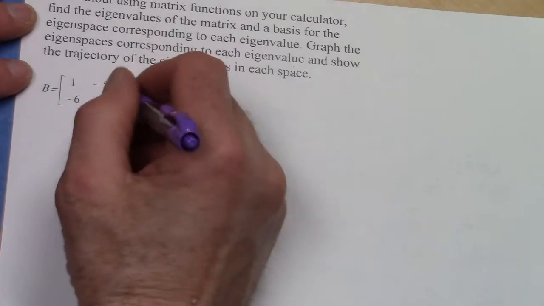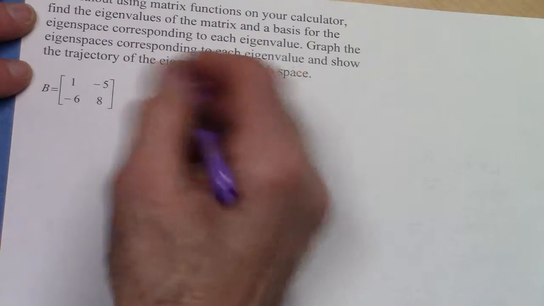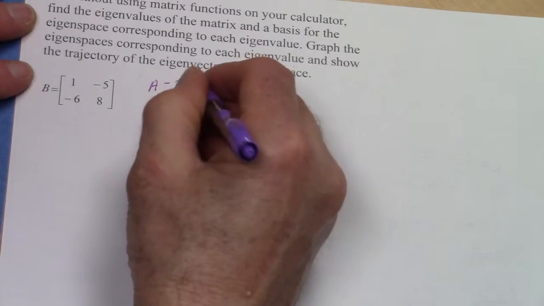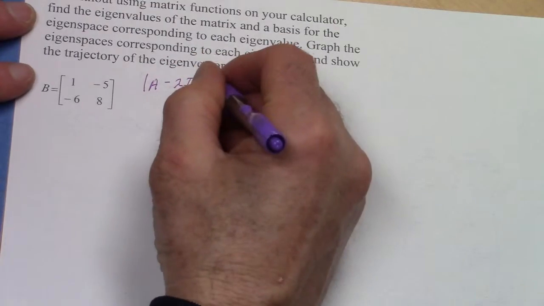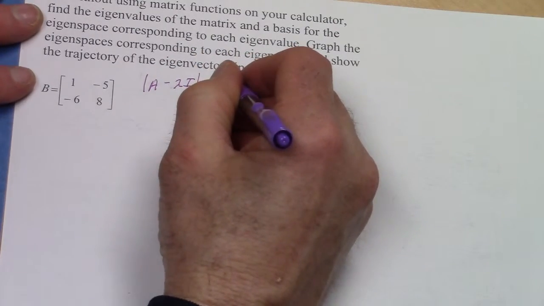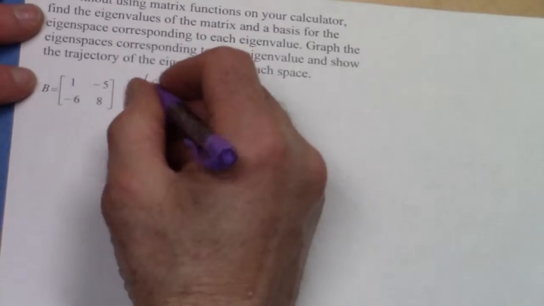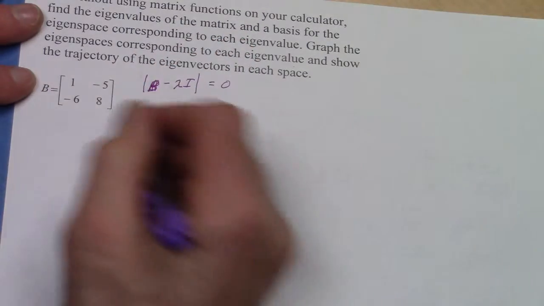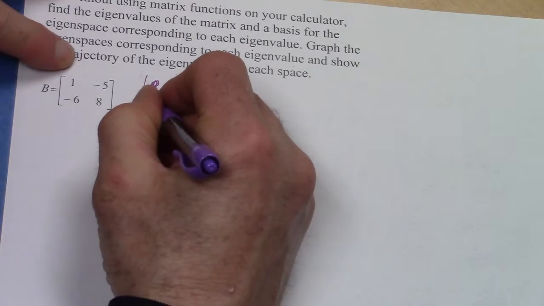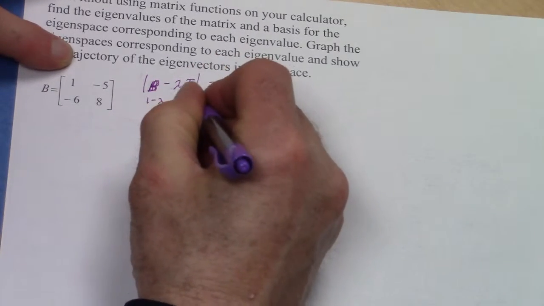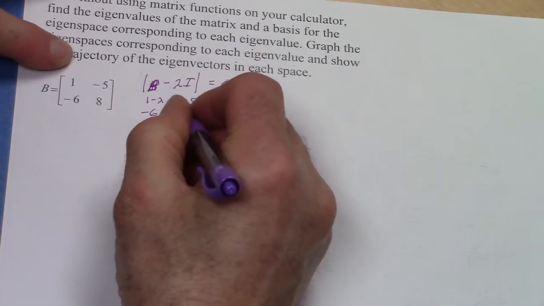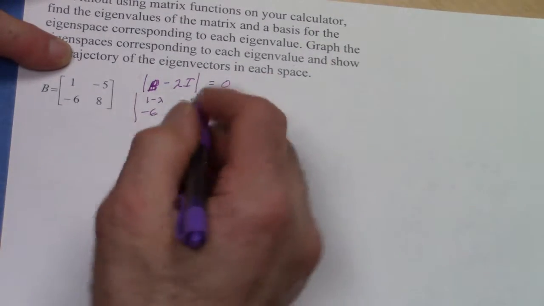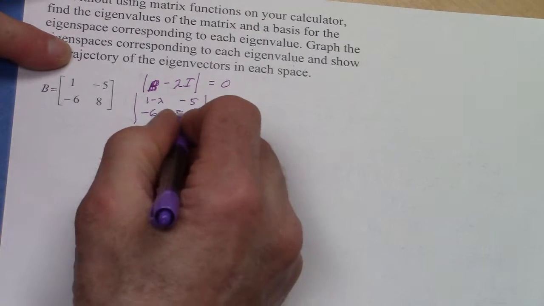In order to find the eigenvalues, we set the determinant of A minus lambda I equal to 0, or in this case, B minus lambda I. So that would be 1 minus lambda, negative 5, and then negative 6 and 8 minus lambda. That determinant will be the cross product, 1 minus lambda times 8 minus lambda.